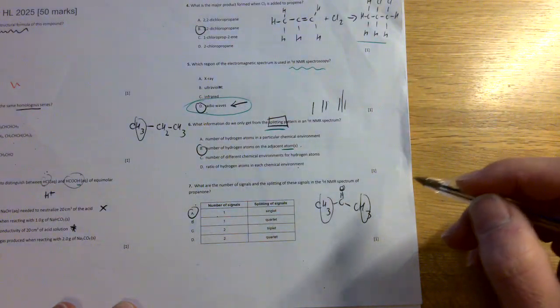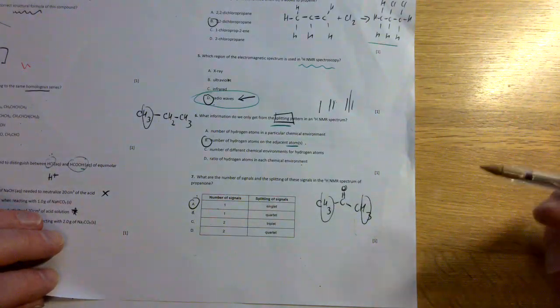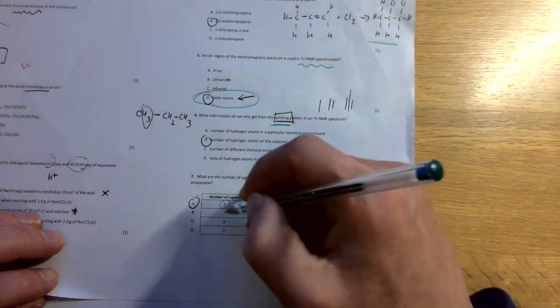Question 7, most people got right. Some people got it wrong because they didn't draw the molecule right. If you did draw the molecule and get it right, we really need to realise that these two CH3s are equivalent, and so there's one signal, and there are no hydrogens on the adjacent carbon, so it's a singlet, so it has to be A there.